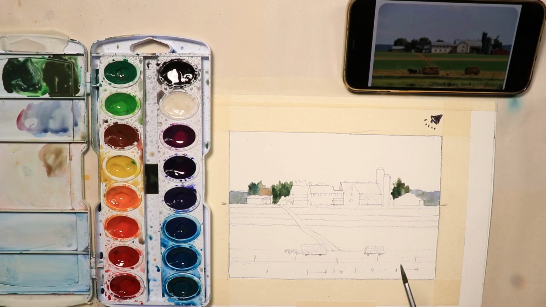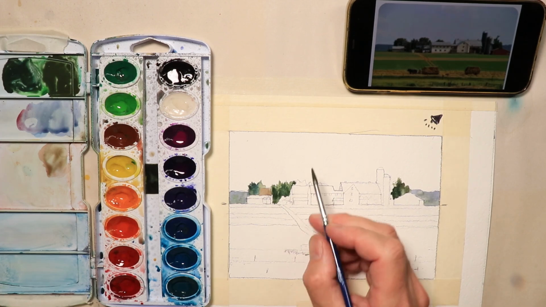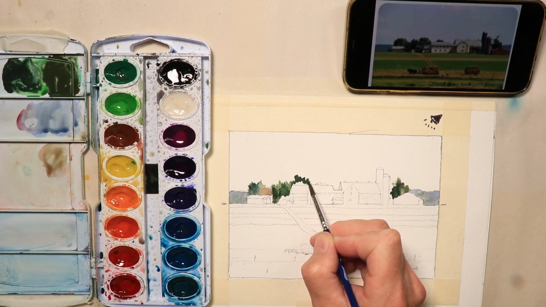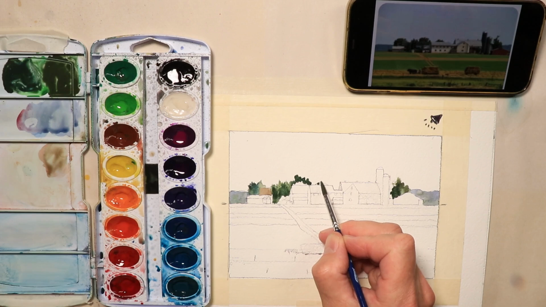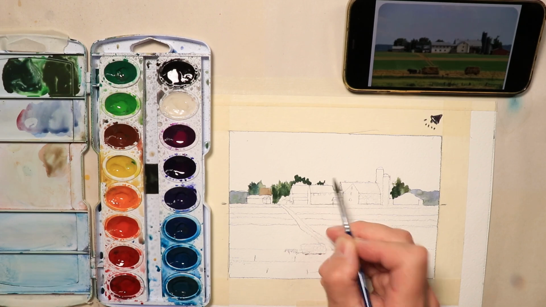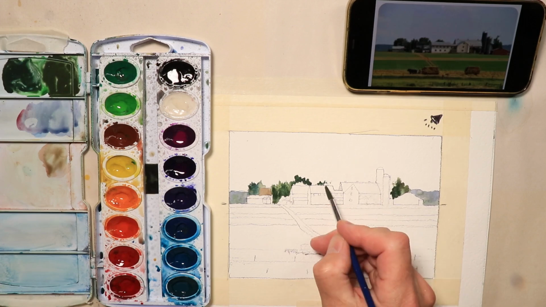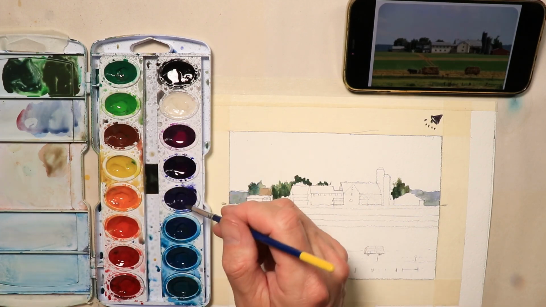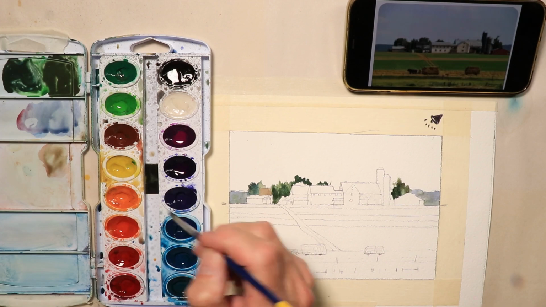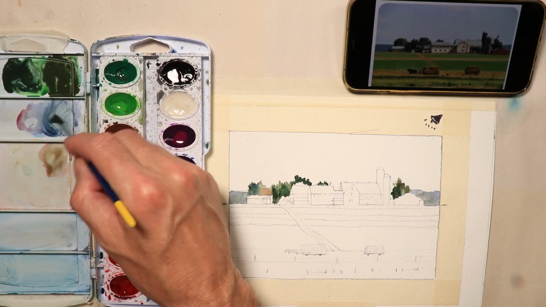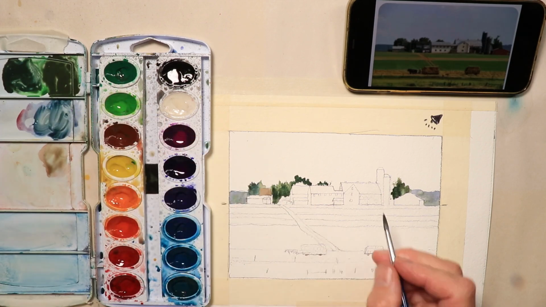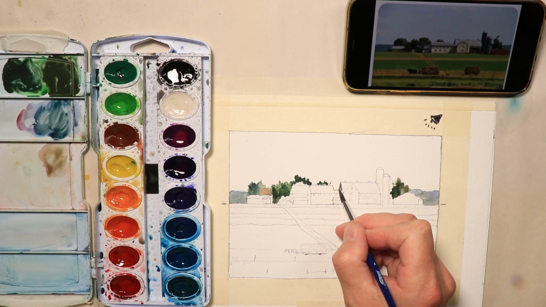Okay, and then we're going to keep going here. And some more treetop shapes like that. And then a few more over here we can see. And then we can start seeing some shadows. Blue, over here on this side.